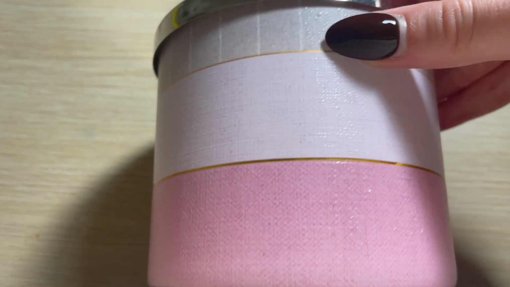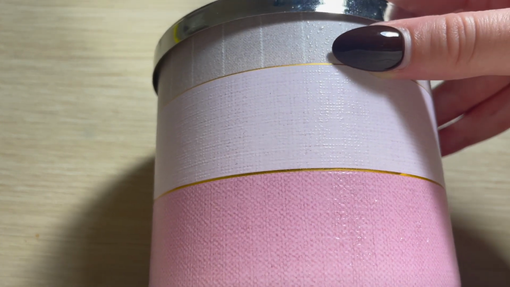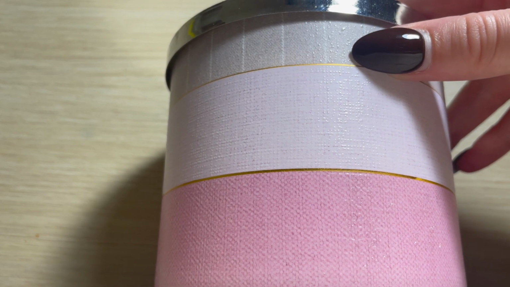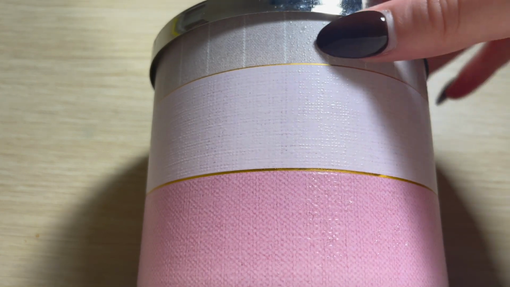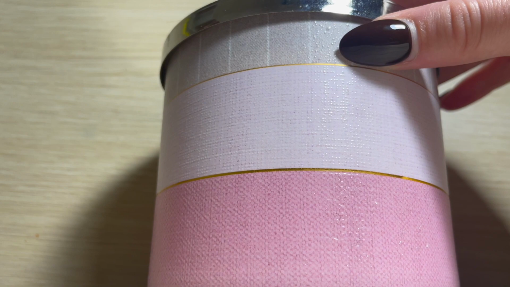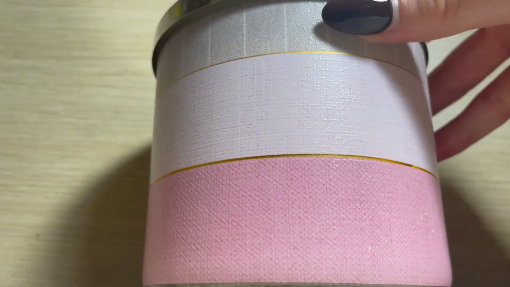Alright, so here I have my candle. Let me ask you, is a candle 3D? Yes, it is. And why is it 3D? Because it's solid. Great job. And what kind of 3D object is it? It's a cylinder. Great job. Okay, so let's do one more.